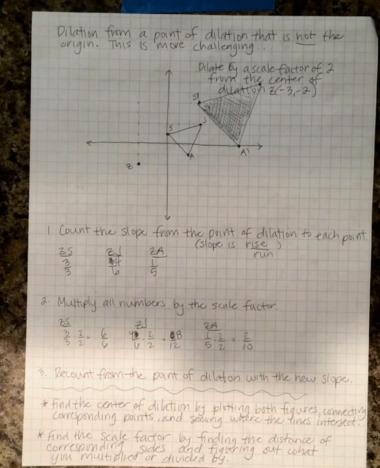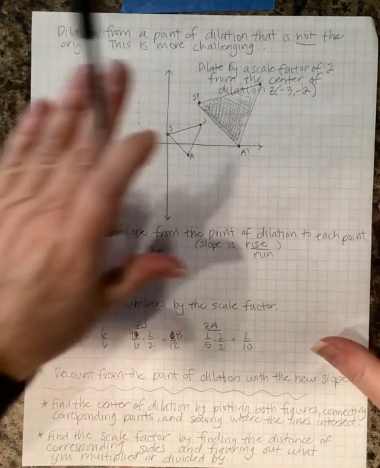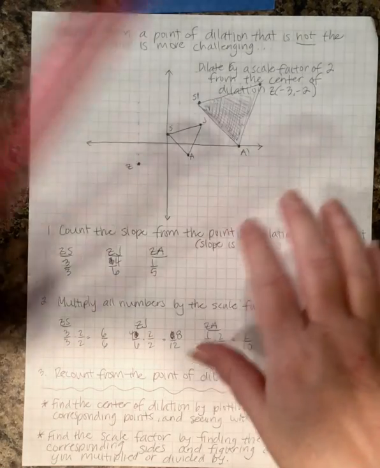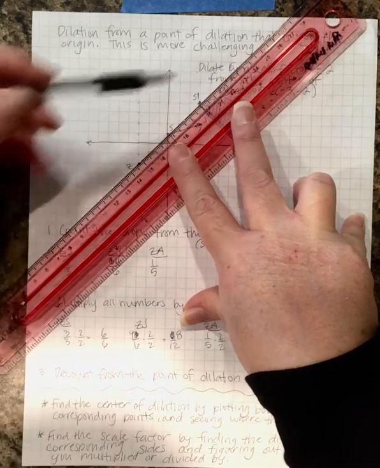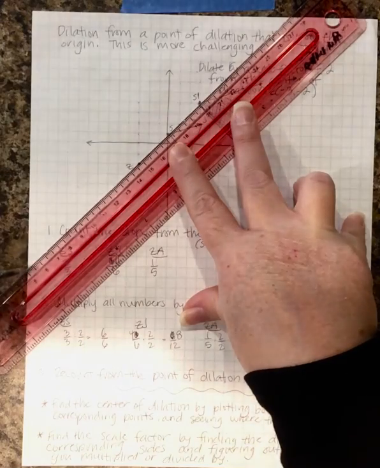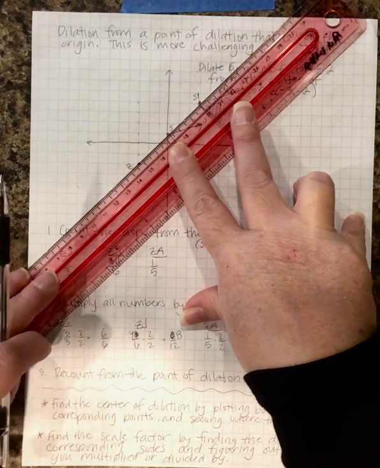Okay. If I had to find the center of dilation, what I would have is two figures already drawn. And what I would do is I would look at the 2 matching points, my S1 and my S, and I would draw a line, and I would try to draw it really long because right now I'm pretending that I don't know where the center of dilation is.